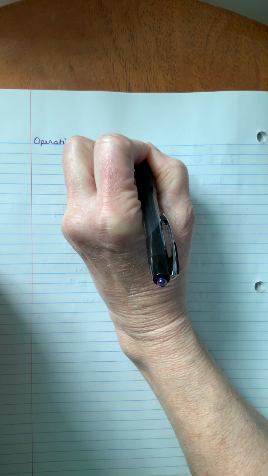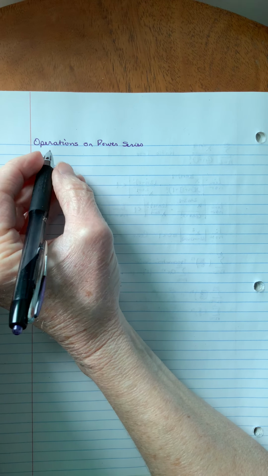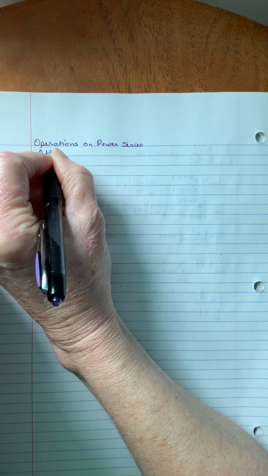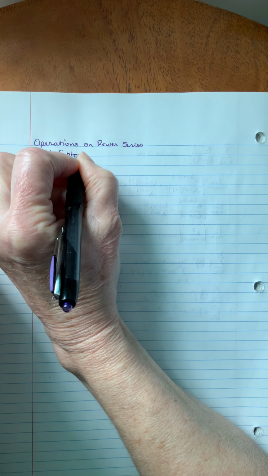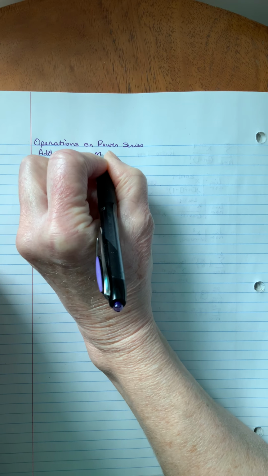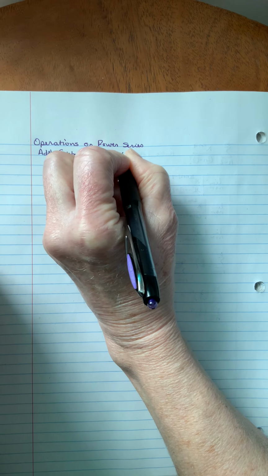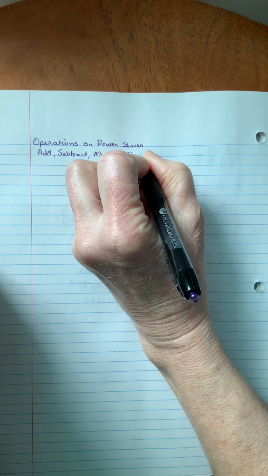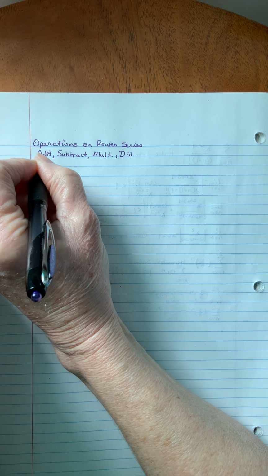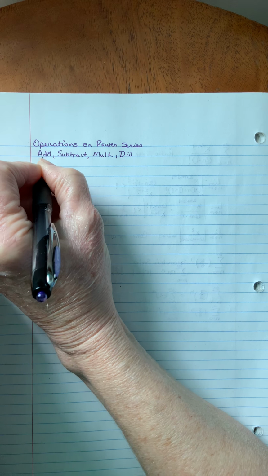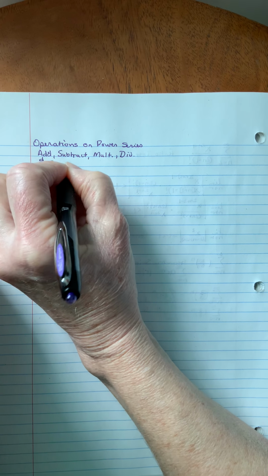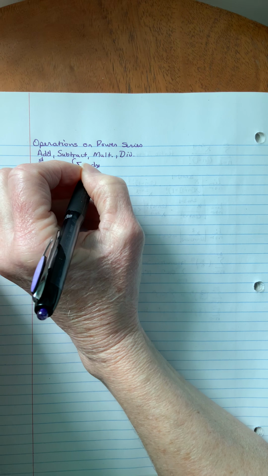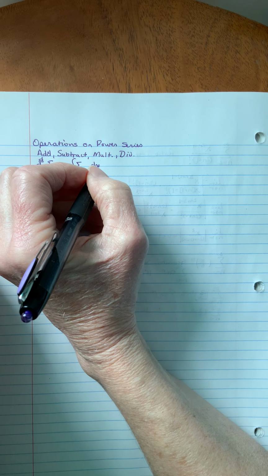Since power series are just big addition problems, we can add them together, we can subtract them, we can multiply them, we can divide them. We can also differentiate, so you can take d dx of a power series, okay? You can also integrate a power series. So we've got all those options open to us.